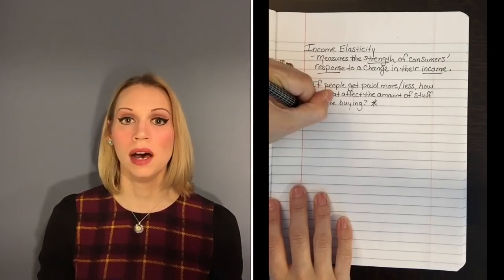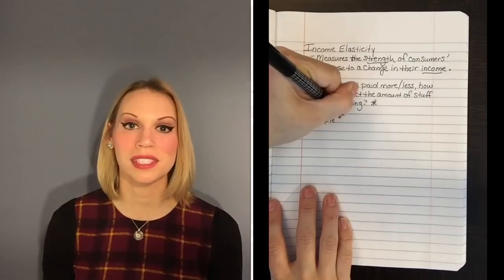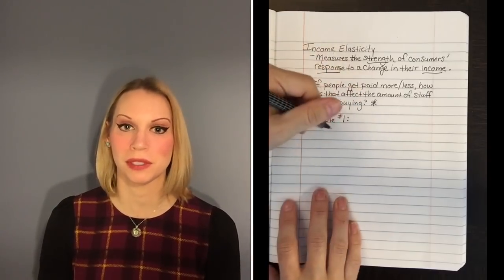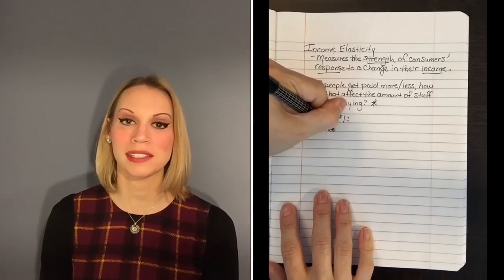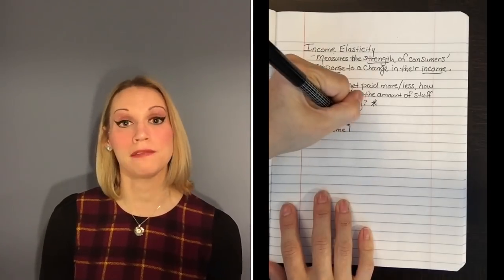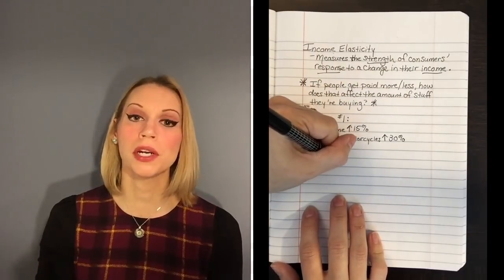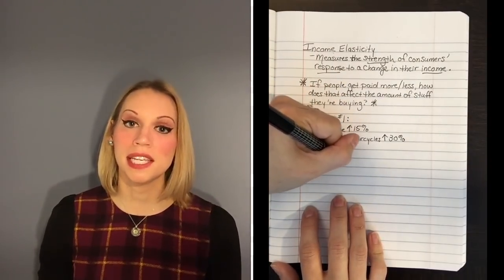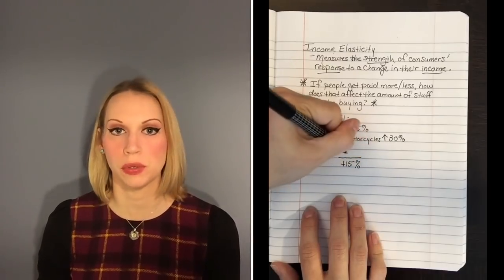All right, for our first example, suppose that general income levels in the area rise by 15%. Well, if people are getting paid 15% more in their paychecks, we might see the demand for motorcycles increase by 30%. Now remember what we're going to do with these numbers. The thing that changes first goes on bottom and the reaction always goes on top.